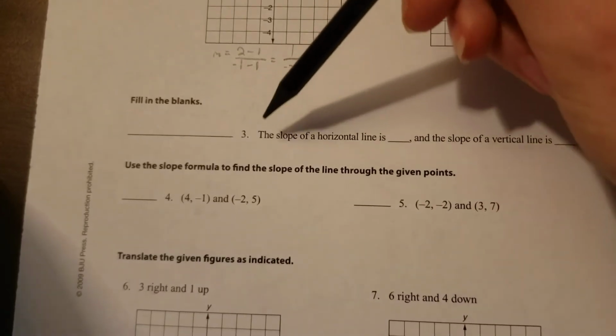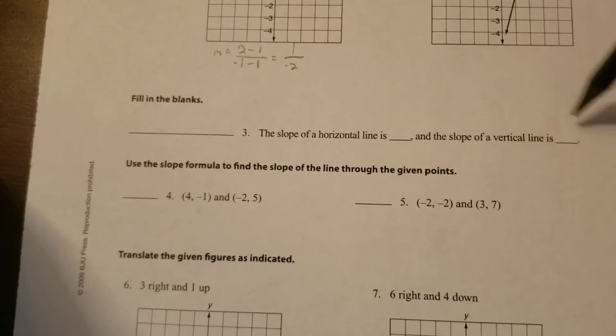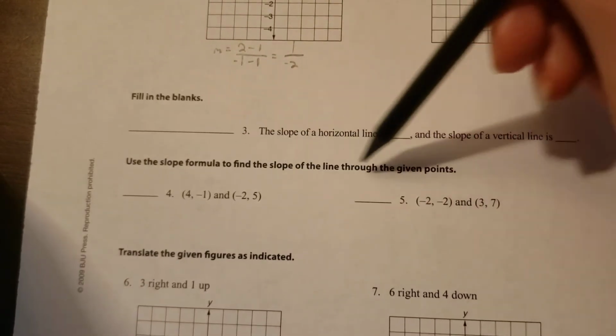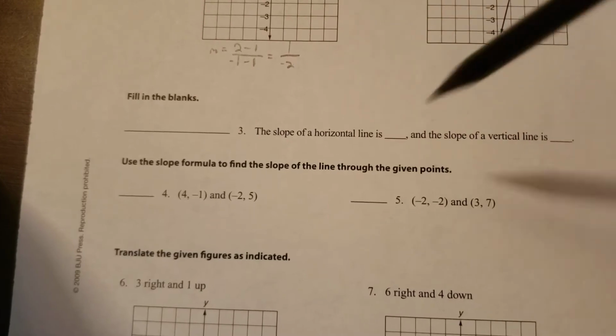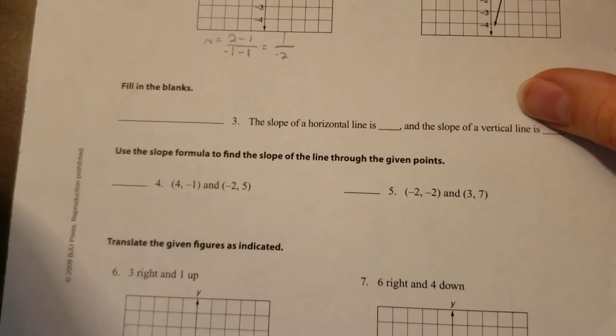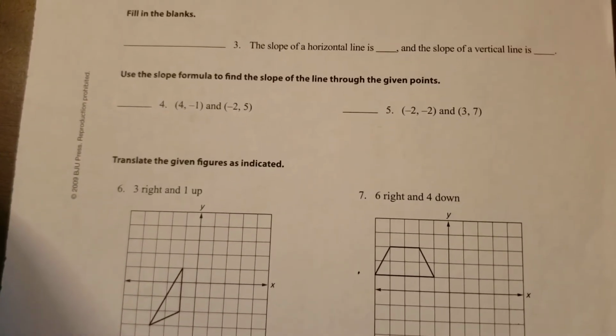Now, I answered these in your notes. I believe it was 13.7, maybe 13.6, and it's directly in the notes. So you might need to double check those videos or just pull out your notes and try them again. Otherwise, moving on.